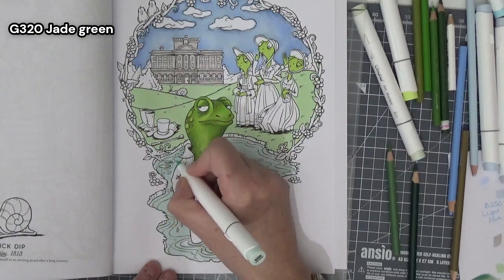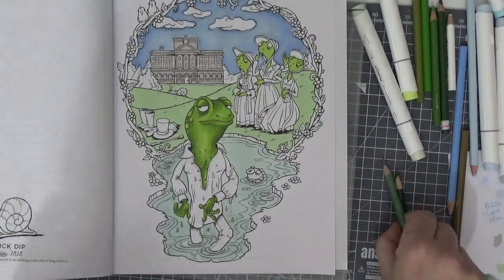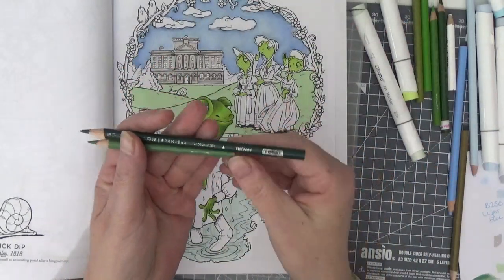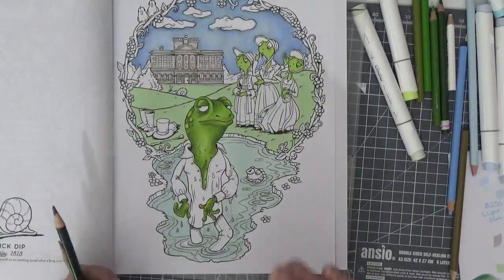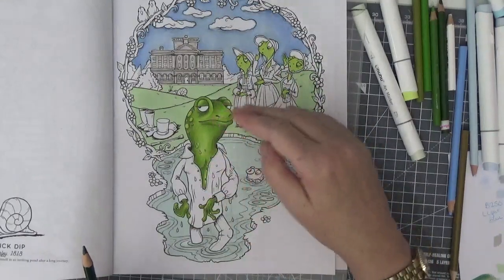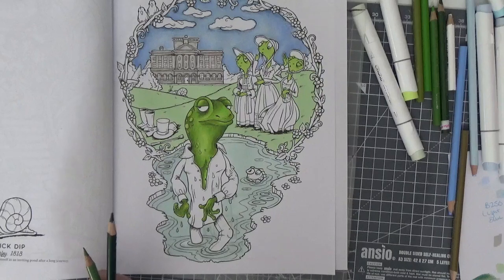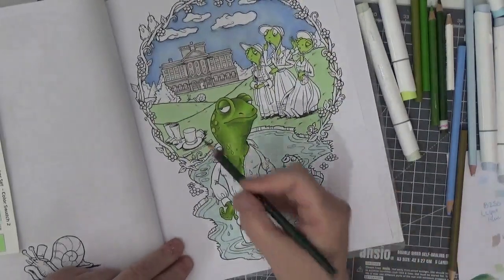Okay, what a huge difference filling in that big space makes to the page, doesn't it? So for the grass at the moment I've got peacock green and Kelly green, and I'm hoping that this will be enough for us to blend it into the alcohol marker. If it's not, then I'm thinking we might come in with a little bit of jade green. That might help, but we'll see.